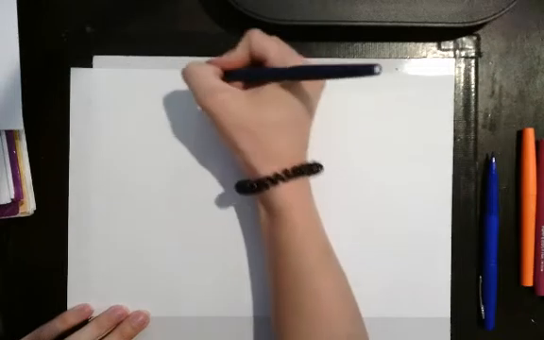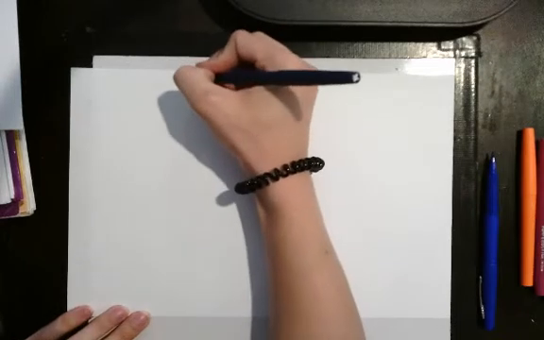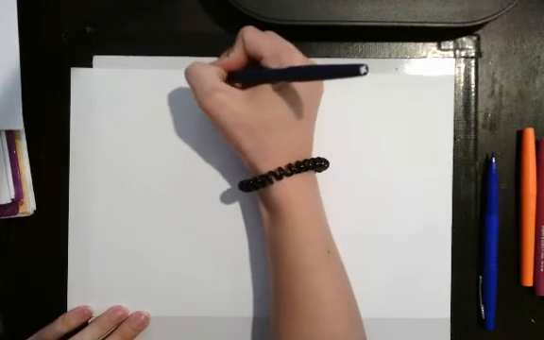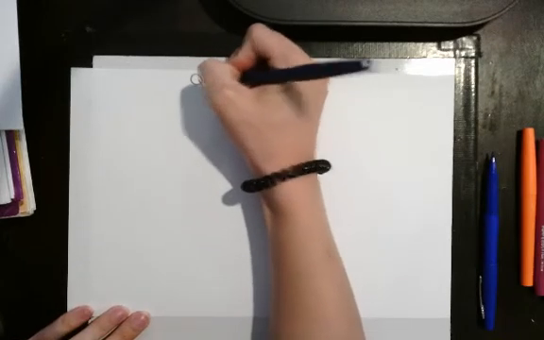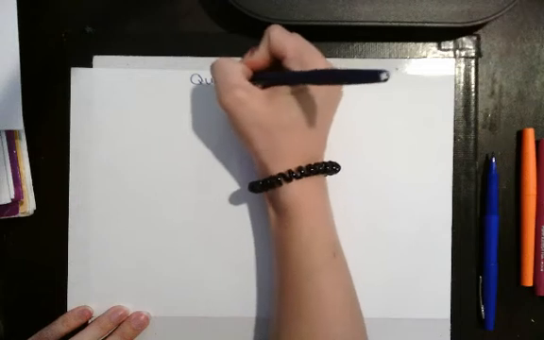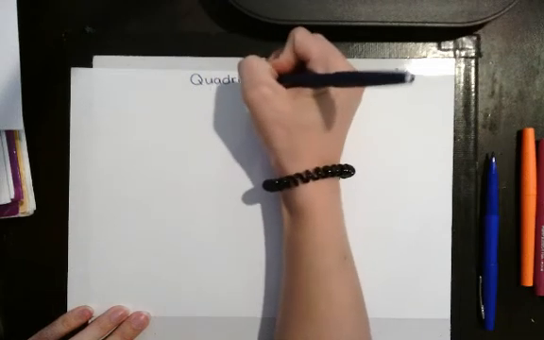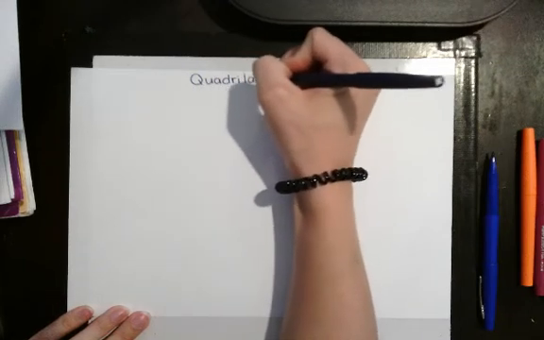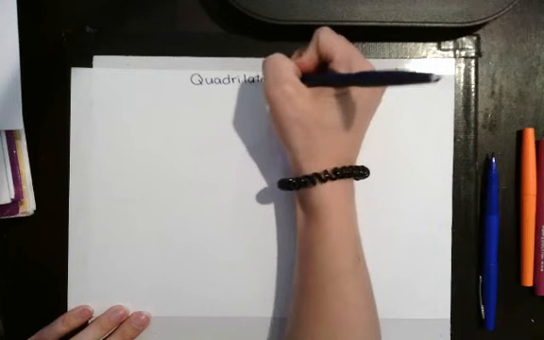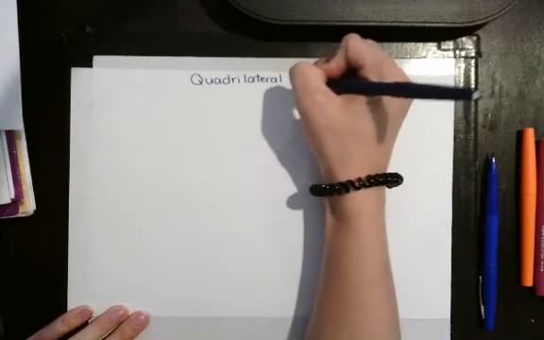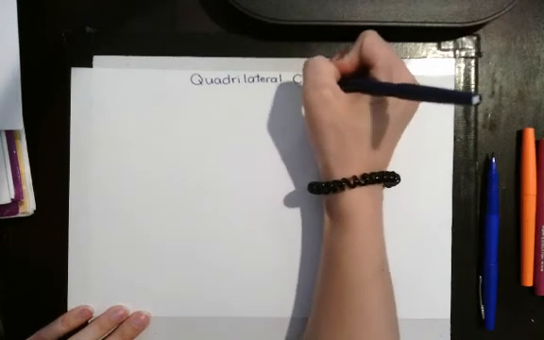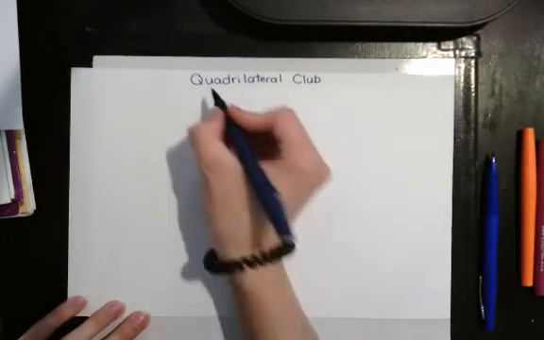On the top of, I'm using just a regular printer piece of paper, these are the quadrilateral clubs. So we're going to call it quadrilaterals. Okay, this is the quadrilateral club.